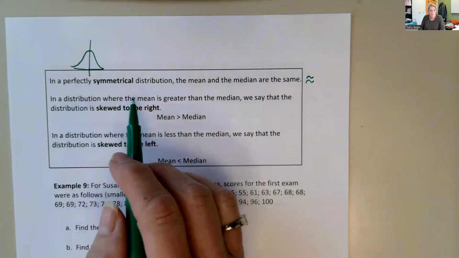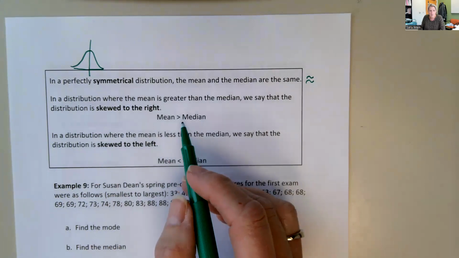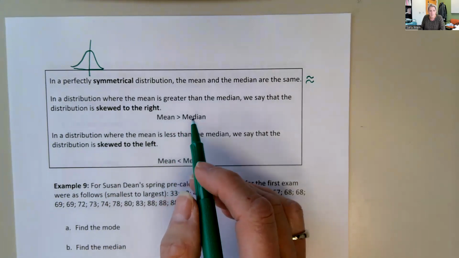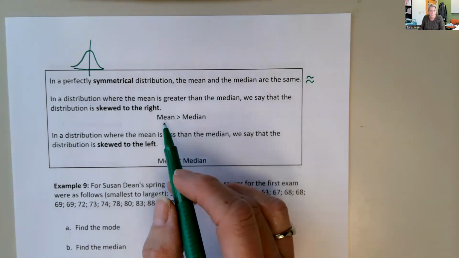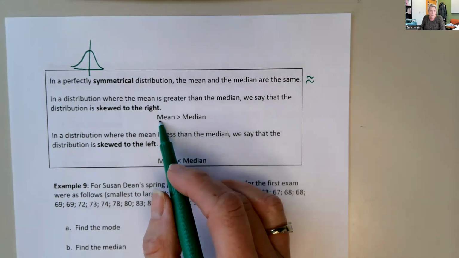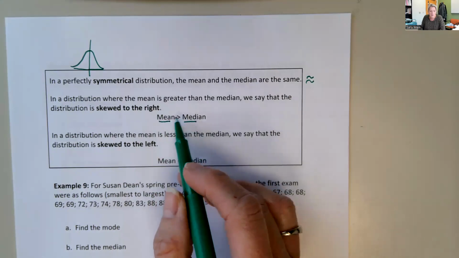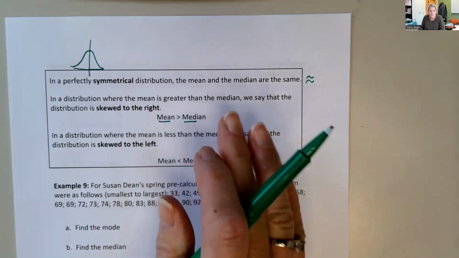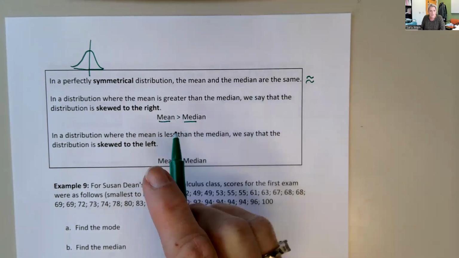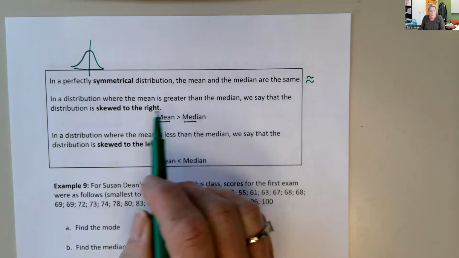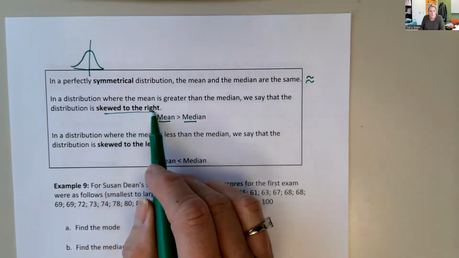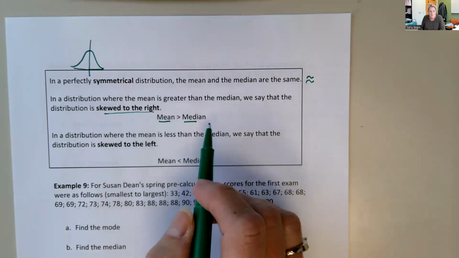In a distribution where the mean is greater than the median, notice that I'm putting the mean on the left and the median on the right. And I remember to do that because MEA is alphabetically before MED. So that helps me remember. If I always do it this way, then we can always use this rule of thumb. If the mean is greater than the median, we will say our data is skewed to the right because our arrow is pointing to the right.